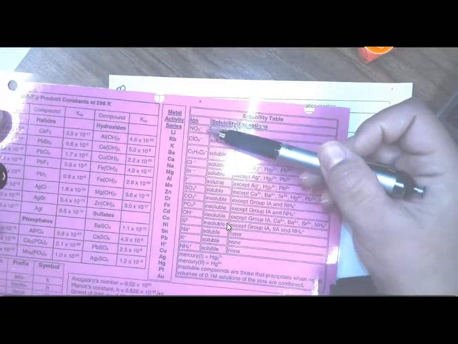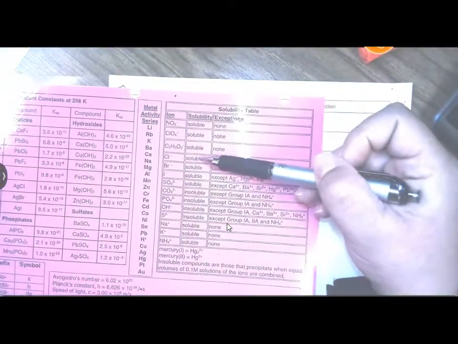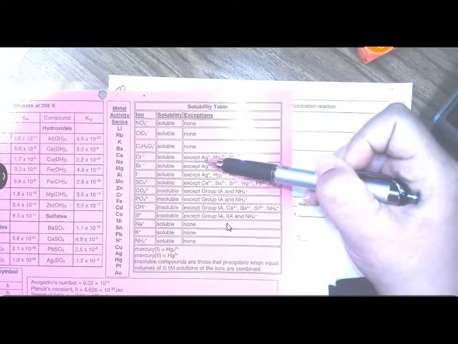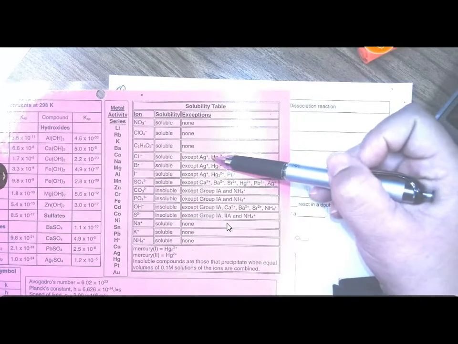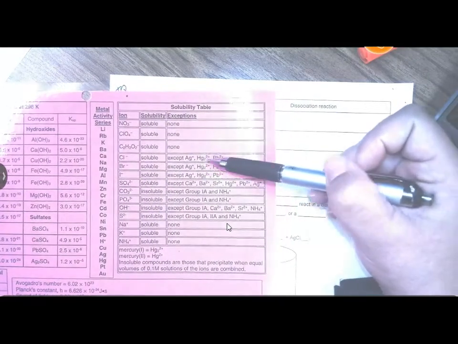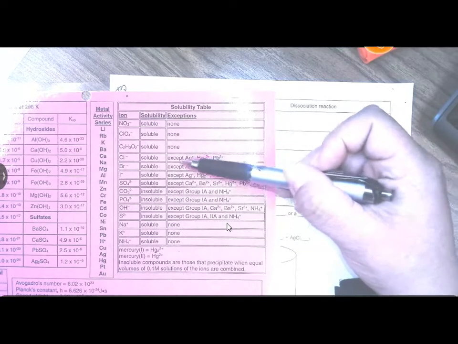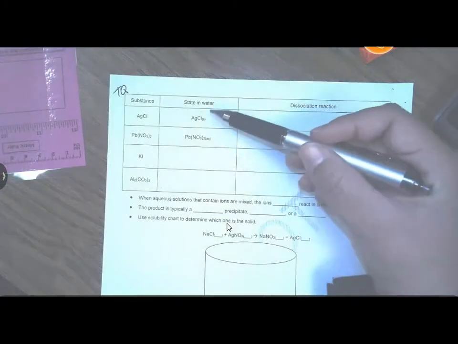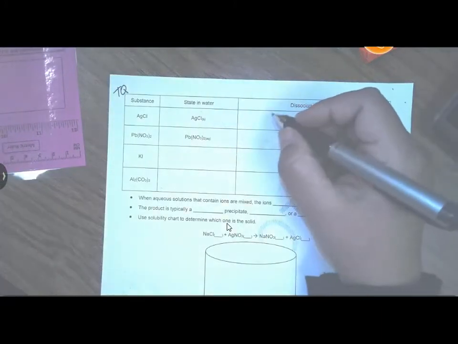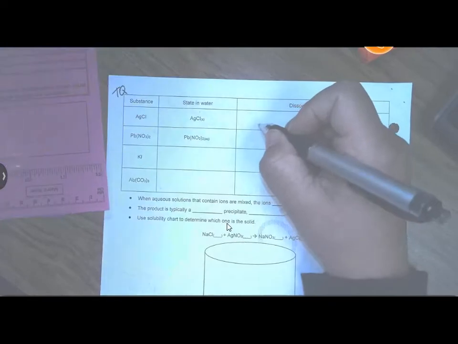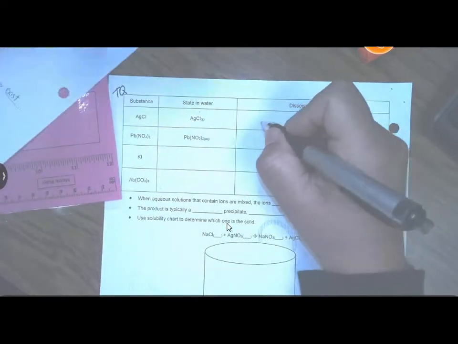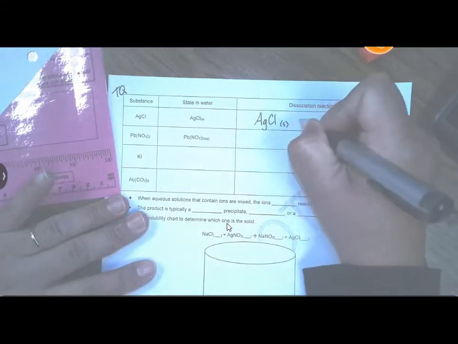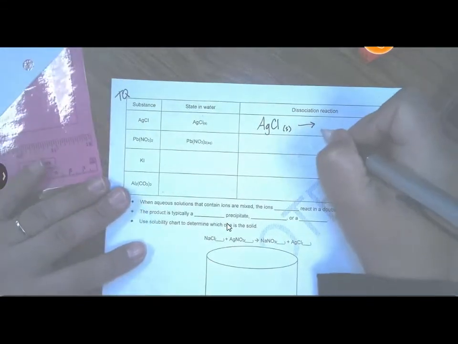AgCl comes from chloride. Chlorides are soluble, which means most of them like to dissolve in water. But there's exceptions: Ag1+, Hg2 2+, and Pb2+. That means that Ag1+ will not dissolve. So AgCl is a solid, and that's why I put a solid here. Now, if it is a solid, it's not going to separate into ions, so I have to rewrite that it's AgCl as a solid, will not dissociate, so it's a no reaction.